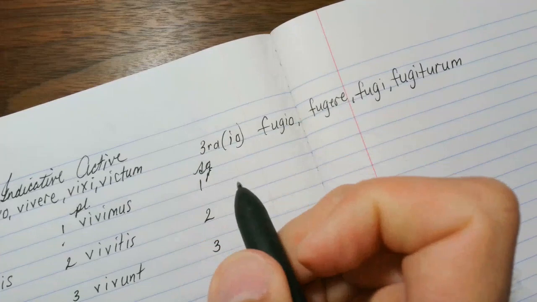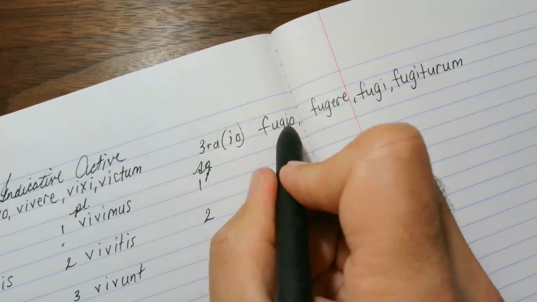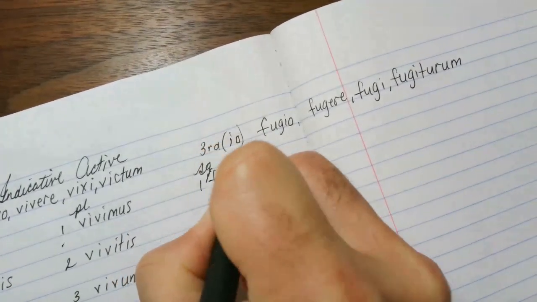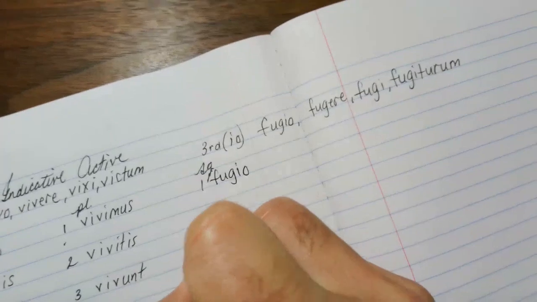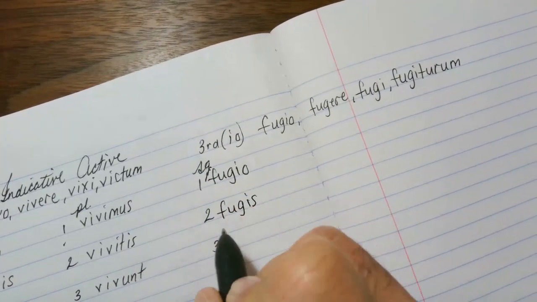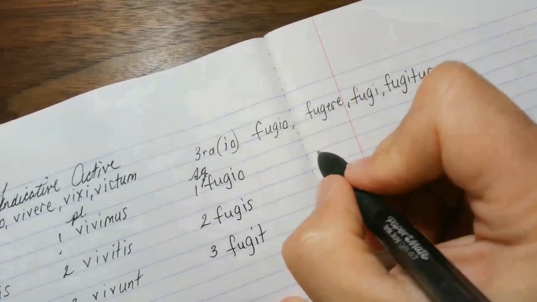All right, now this is where first person singular is where he's going to distinguish himself. He's going to bring in that I-O, right? So we're going to have fugio. All right, and then we're going to look just like third conjugation here. We're going to have fugis, fugit.